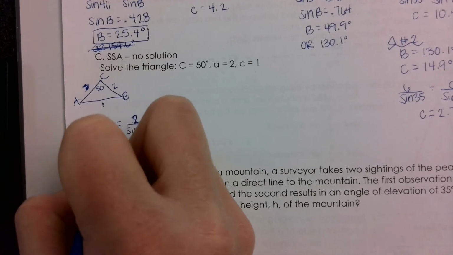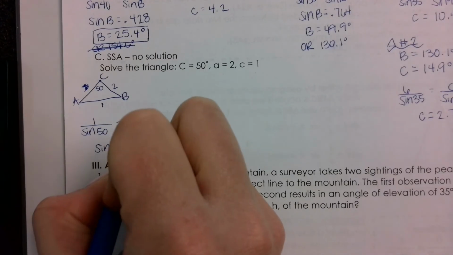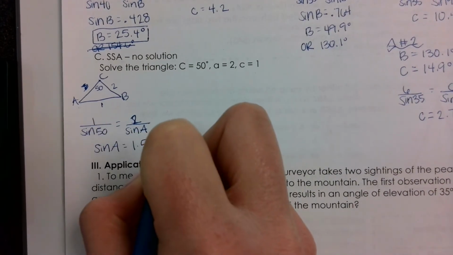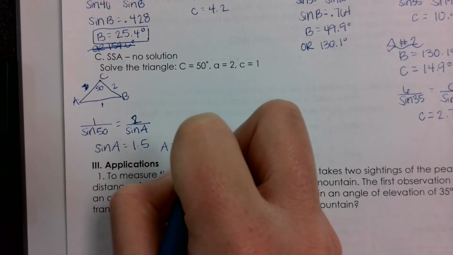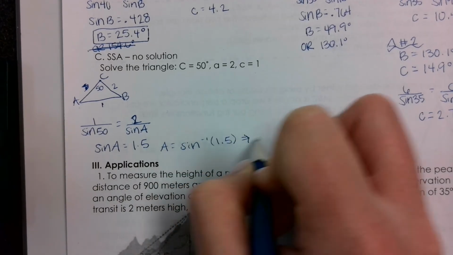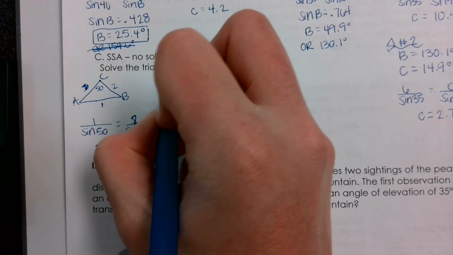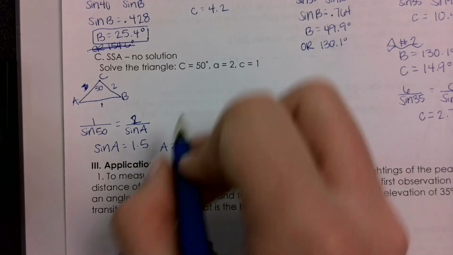So when we get sine of A equals what? I got 1.5. So then in your calculator, we'll say A equals inverse sine of 1.5. And when you type that in, you get what? Undefined. So that's fine. We'll just say that this is no solution, or a triangle cannot be formed with these measurements.